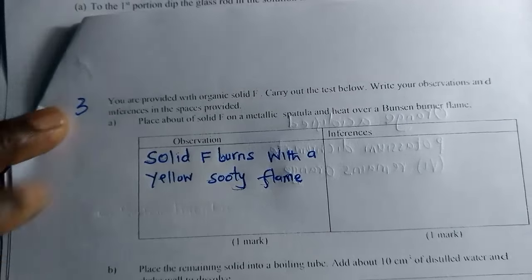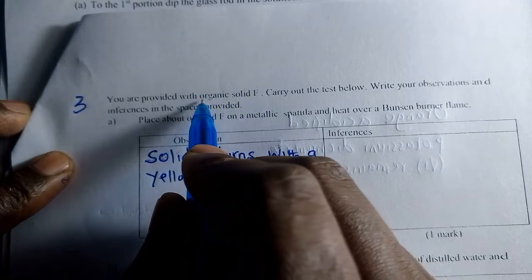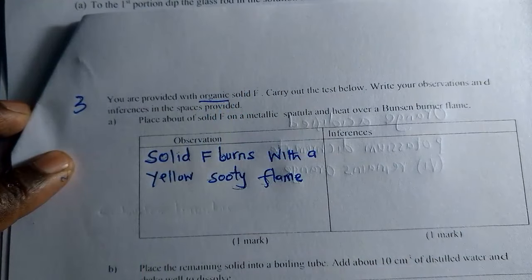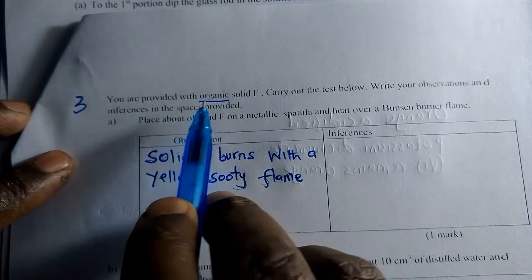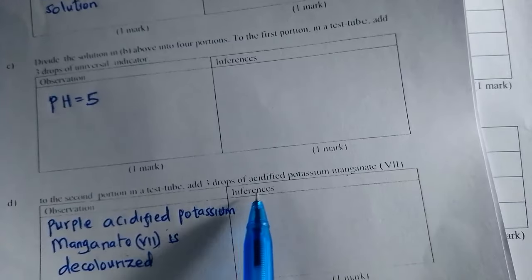Though that is very important. Look at question 3. Question 3 is an organic solid, right? Even when you are not told, you come here and check on the reagents that are being used. Here we are using universal indicator. We are adding acidified potassium manganate.